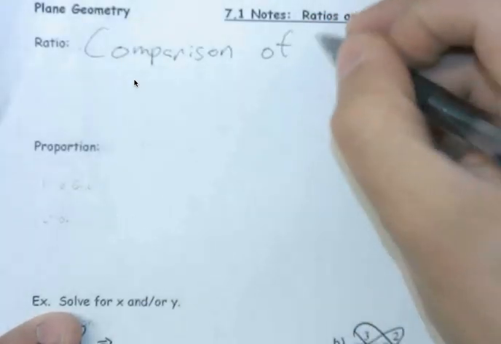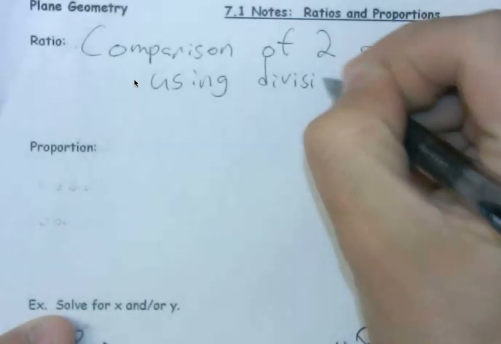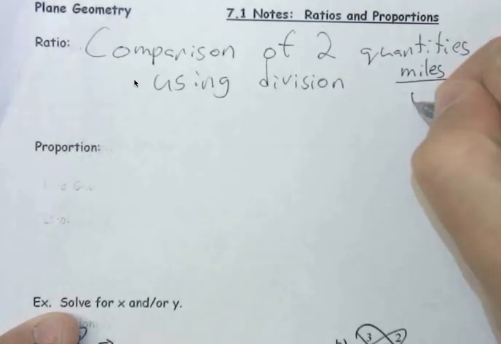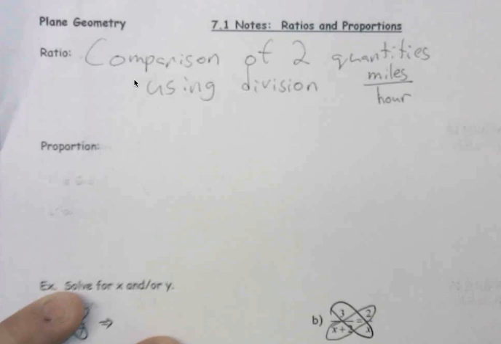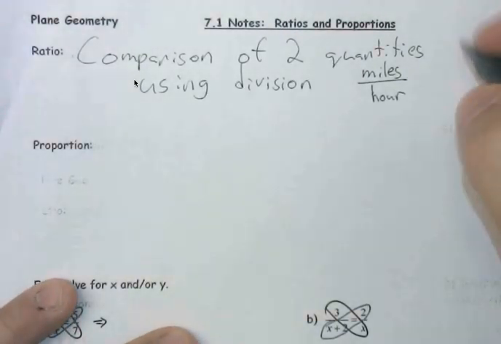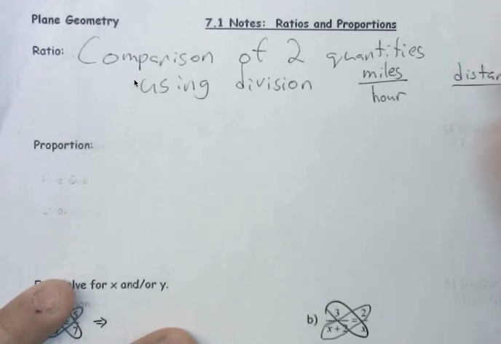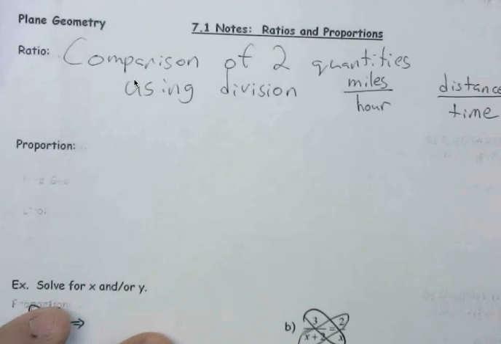So it's a comparison of two quantities using division, like so. You could do miles per hour. That's a pretty common one. Some of us are driving, I'm sure, and you're always curious if you're speeding or not, so that's kind of a ratio. You could do, what else? Distance over time. I'm sure you can think of some other ones. If you think of any good ones, let me know.